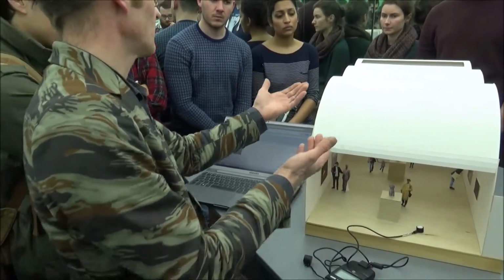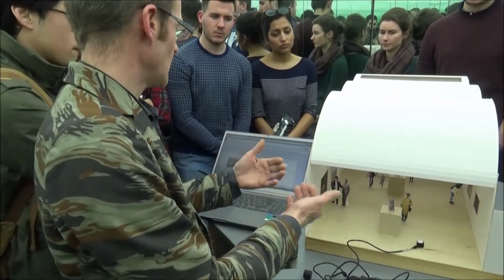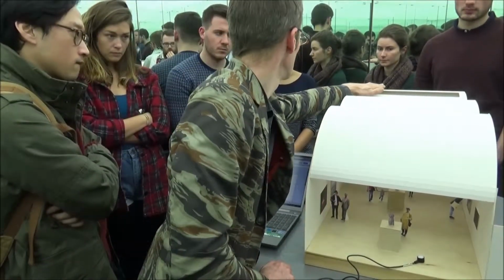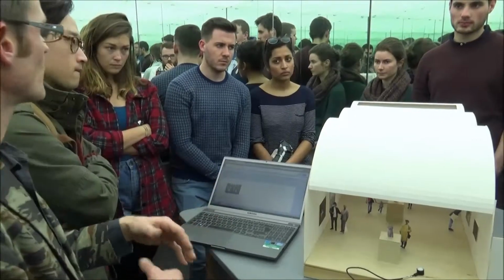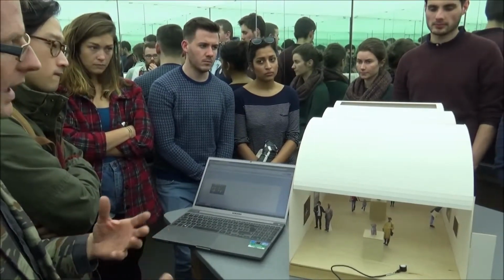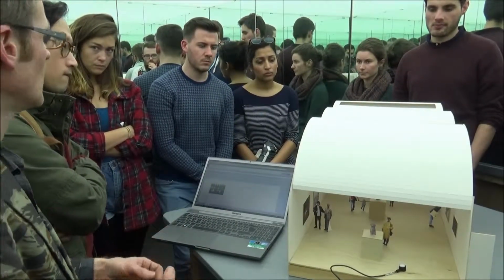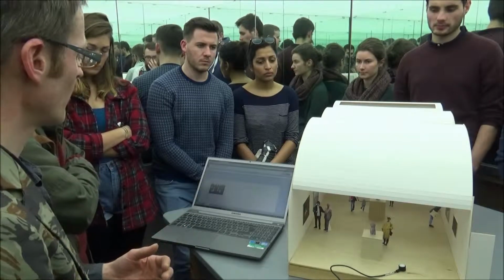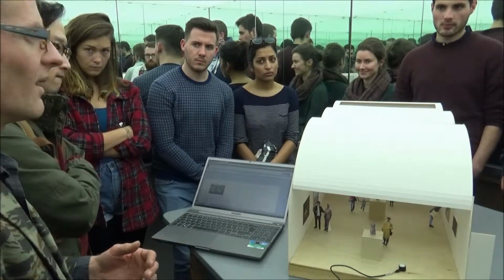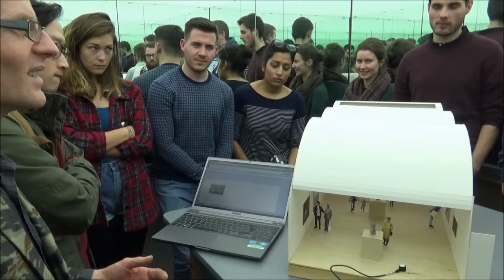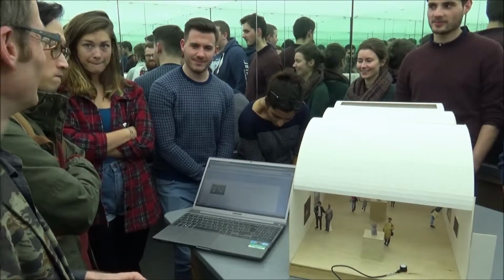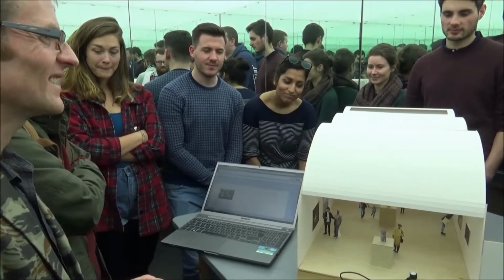So for example, if this was my model, maybe you might take some readings and you might cover over one of the skylights and retest it and see how the daylight factor is working with a different configuration. Okay. Any questions before it gets too hot in here? Is that all right? Okay, good.